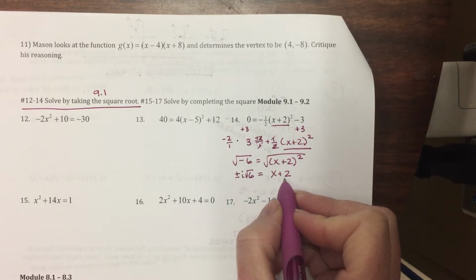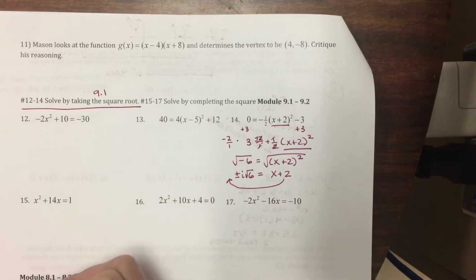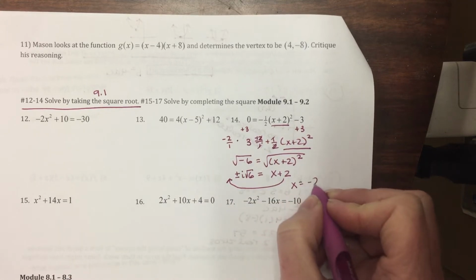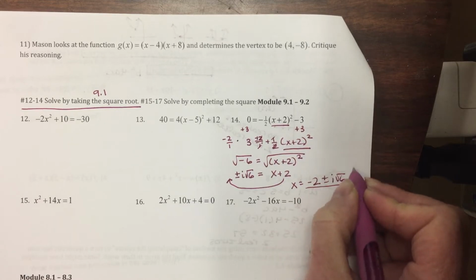And so my last thing to do is to subtract 2 from both sides. I'm just going to stick that in front of my plus minus. So my final answer would be x equals negative 2 plus minus i rad 6.